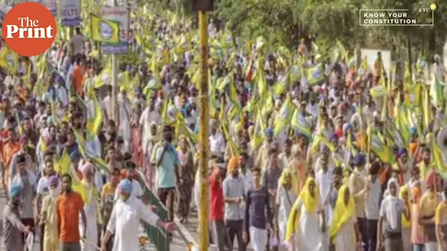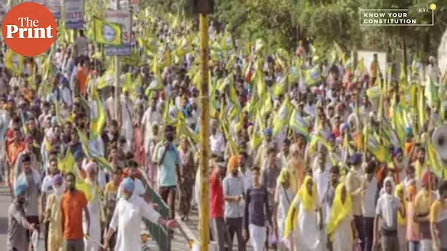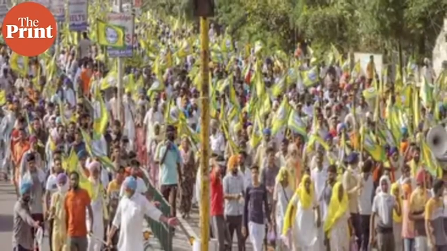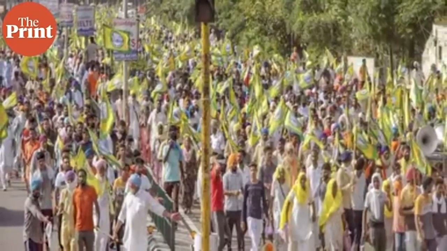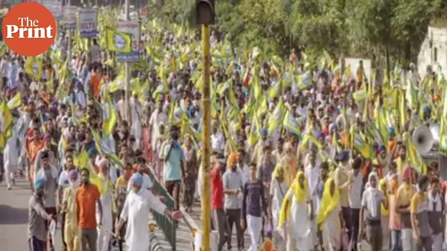So now in simpler terms, just to sum it up, the Punjab government will essentially have to get the president's nod for its own farm bills since they have taken recourse to Article 254. In fact, an all-party delegation headed by Punjab Chief Minister Captain Amrinder Singh has already handed over the passed legislations to the Punjab governor to forward them to the president.